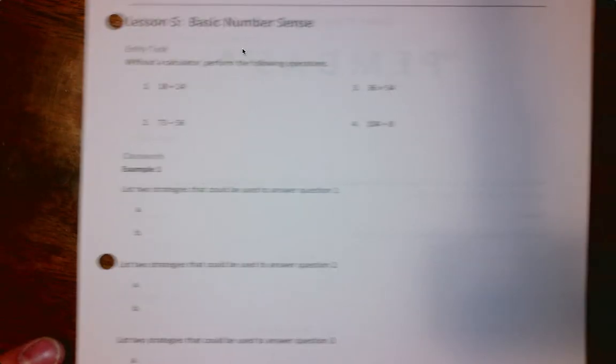So starting with lesson 5, basic number sense, without a calculator. No calculator because we're emphasizing what you can do with different math tricks. Perform the following operations. Let's dive into the entry task.